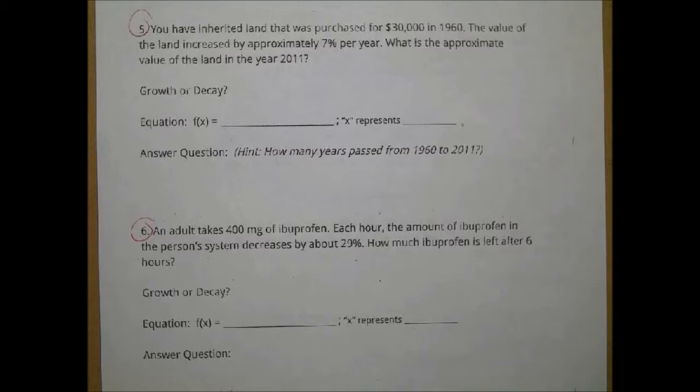So, anytime you want to write a percentage as a decimal, take the percent, 29, and divide it by 100. Any percent you can do that. But 0.29 is not your b. R is 0.29. So you're going to do 1 minus 0.29. That's your b. It's actually pretty easy.